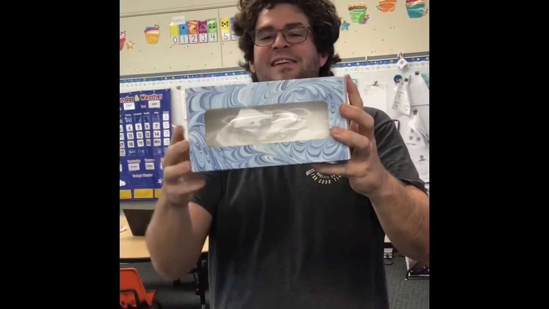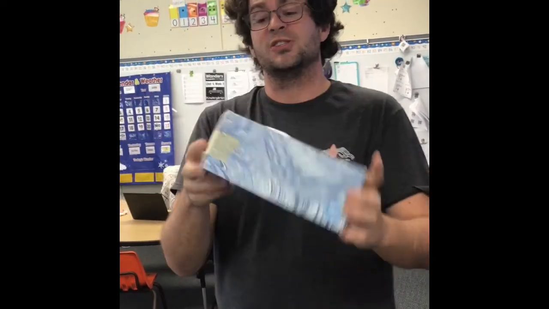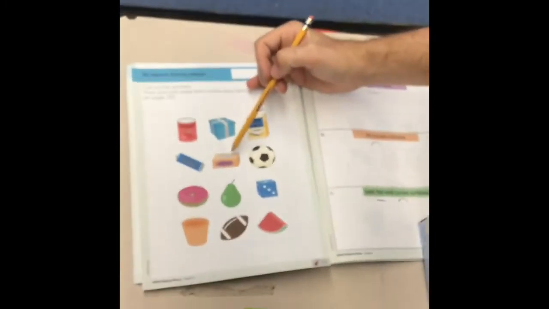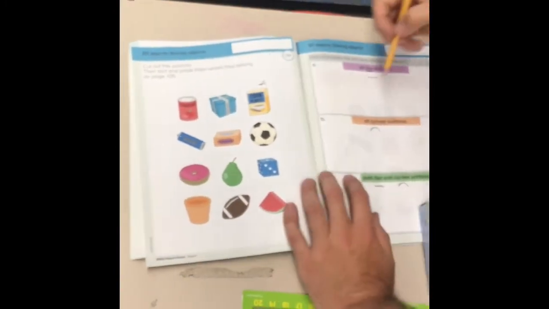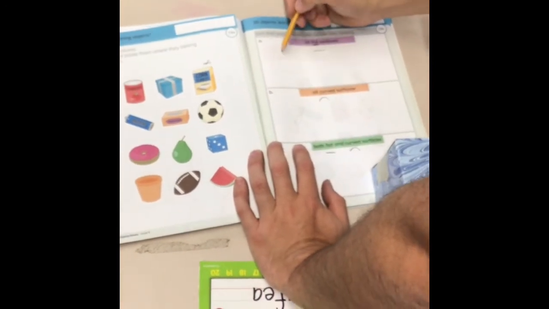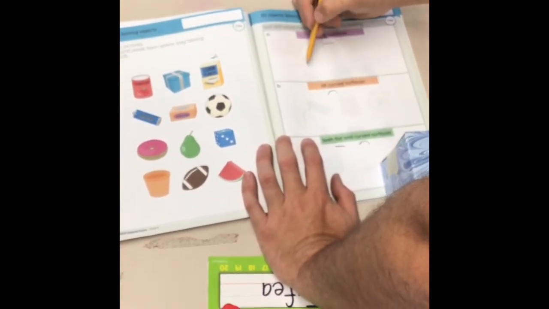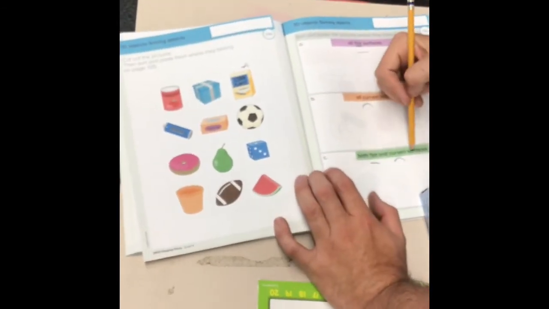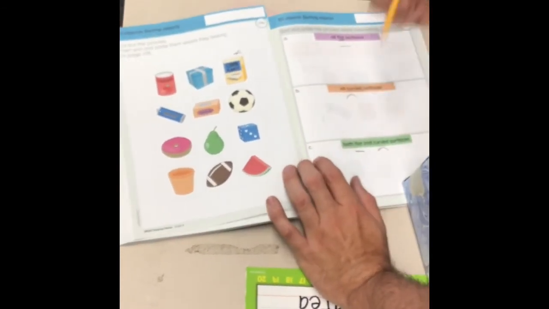Flat surface here. Flat surface here. This thing is nothing but flat surfaces, and most boxes are. That's how boxes stand up. They don't roll over. So in our pictures here, we've got a picture of a tissue box, so we can cut that out and we can put that over here in our all flat surfaces box, okay?